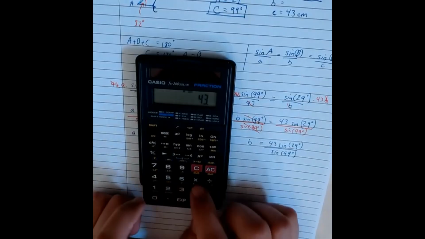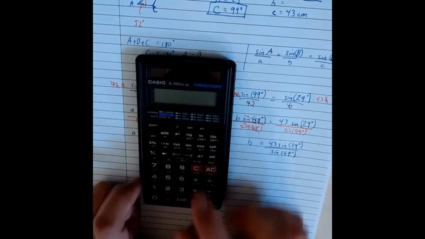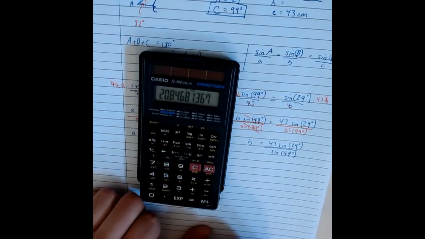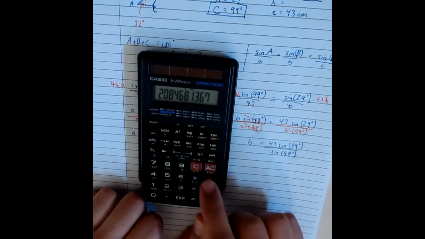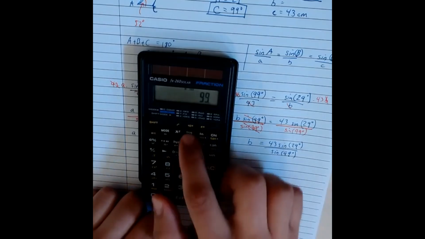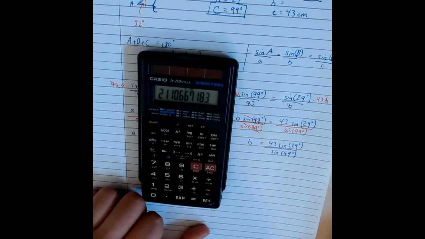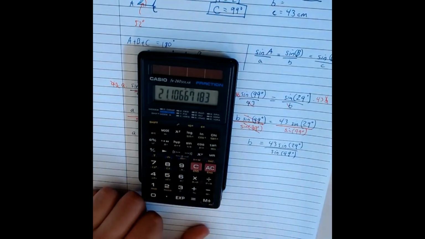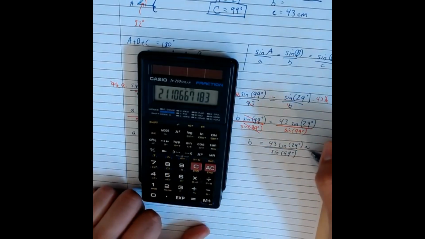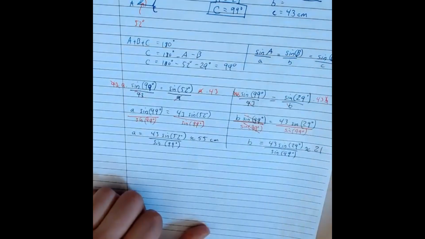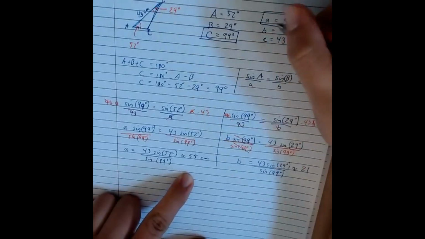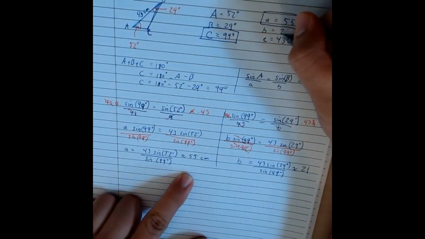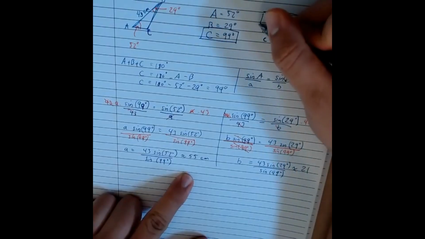43 times the sine of 29 degrees is 20 point something or another. Now I'm going to divide that by the sine of 99 degrees, and that'll give me approximately, remembering we're rounding everything to the nearest whole number, 21.10 something, that's about 21 centimeters. And there we go.